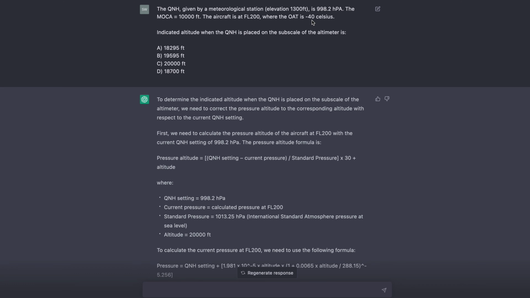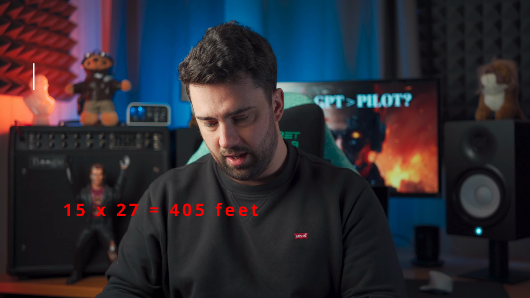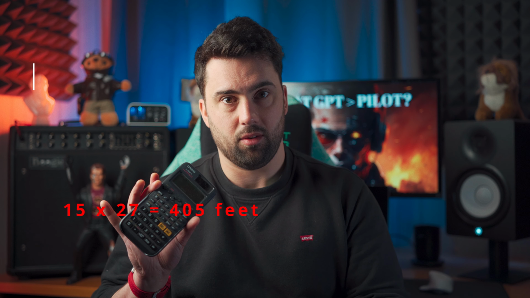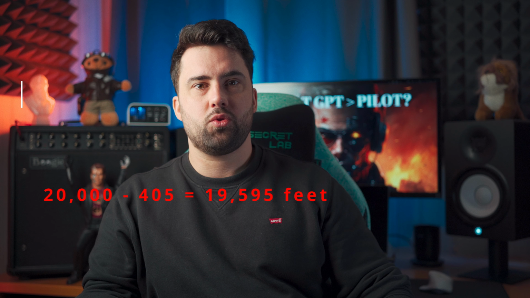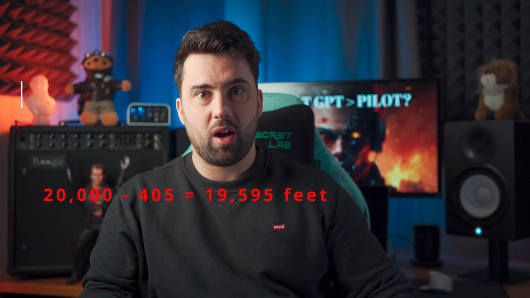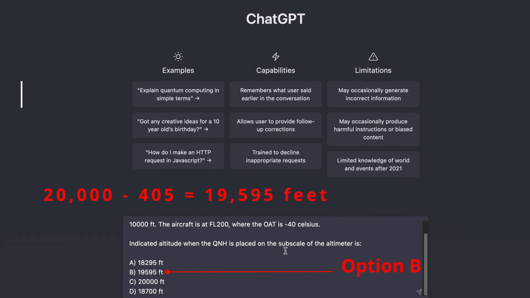The difference between them is about 15 hectopascals, and you normally say 27 feet per hectopascal, so 15 times 27 gives us 405 feet of a difference. You're changing to a lower pressure, so it's going to decrease. High to low, look out below, they say. 20,000 minus 405 gives us 19,595 feet. Answer B. Next one's a fuel calculation.